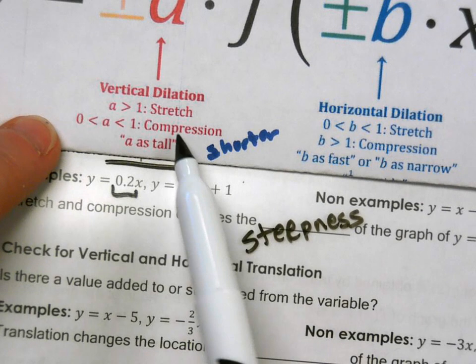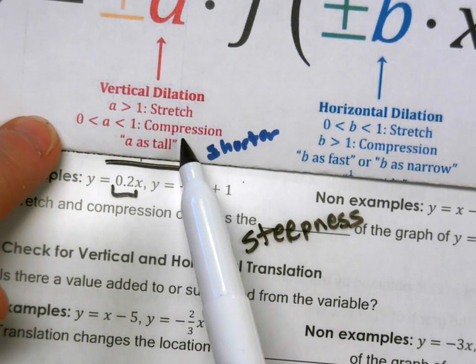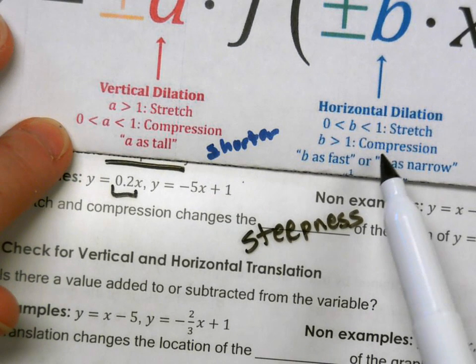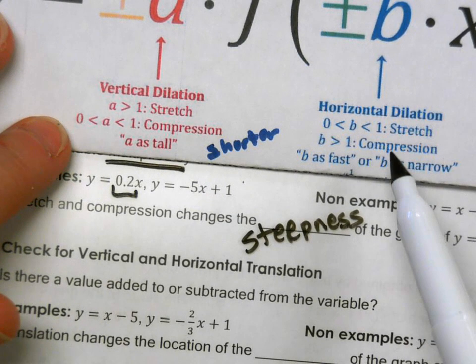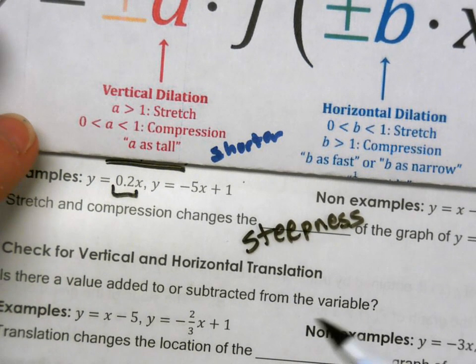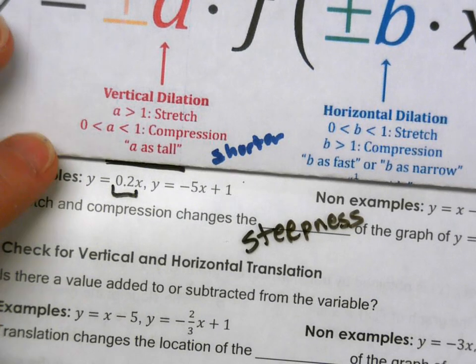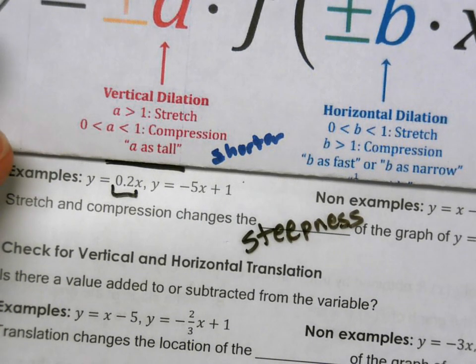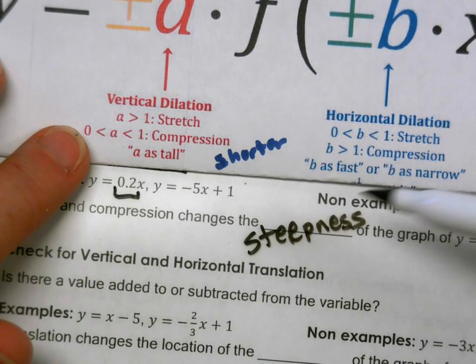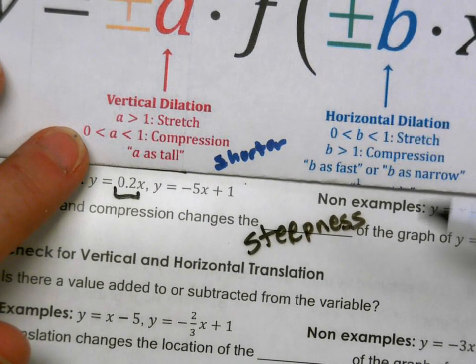So this is compressed. It's either vertically compressed, or if you're using the horizontal, then it's horizontally stretched. If you choose to use the words stretched or compressed, you have to also use the word horizontal or vertical. So just know if you choose to use those words, they should also be paired with either vertical or horizontal.